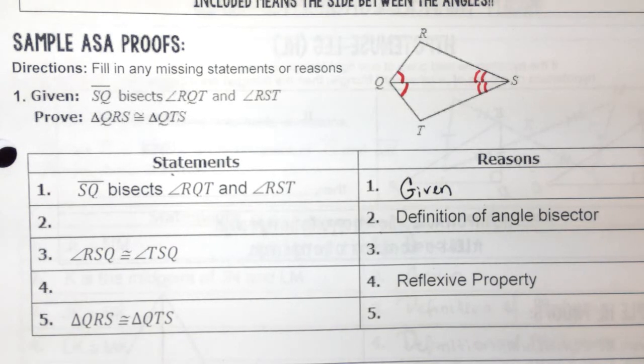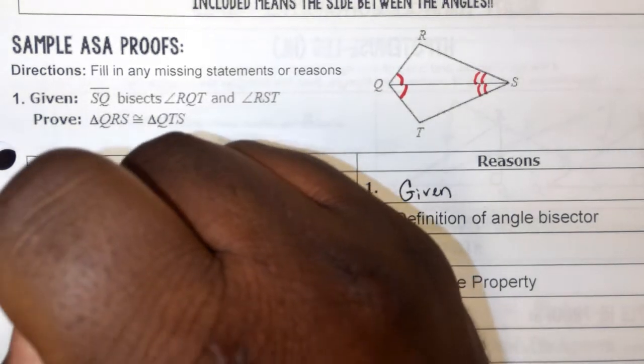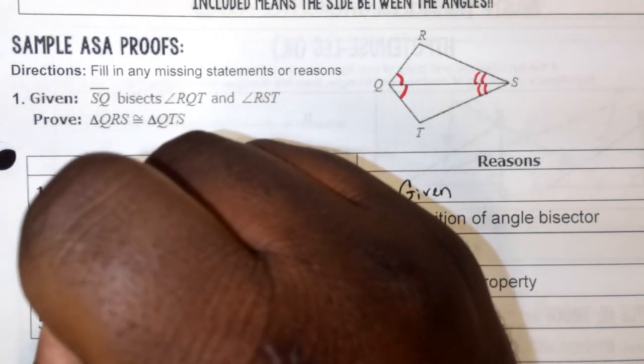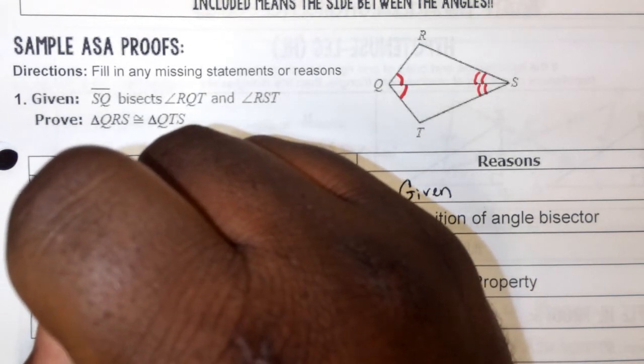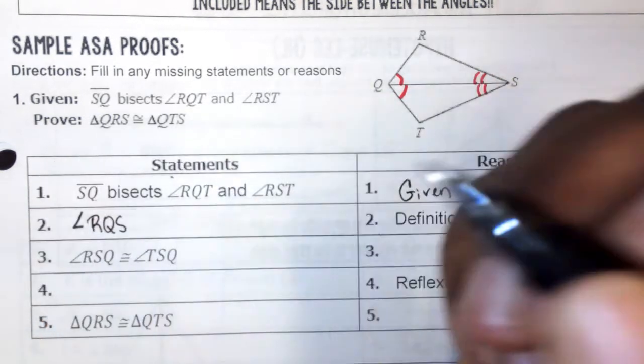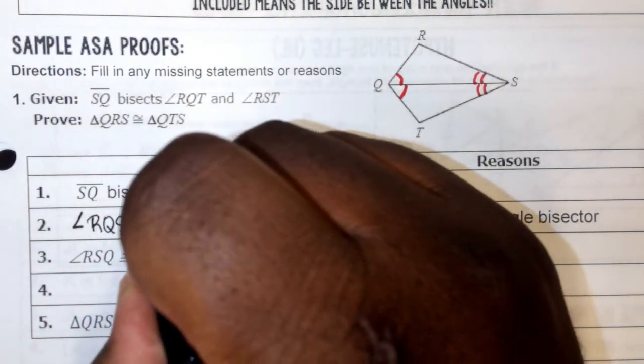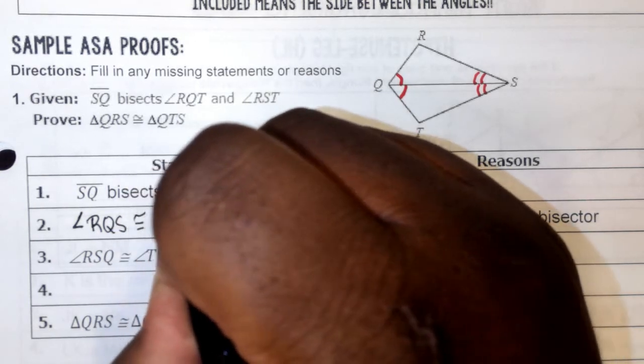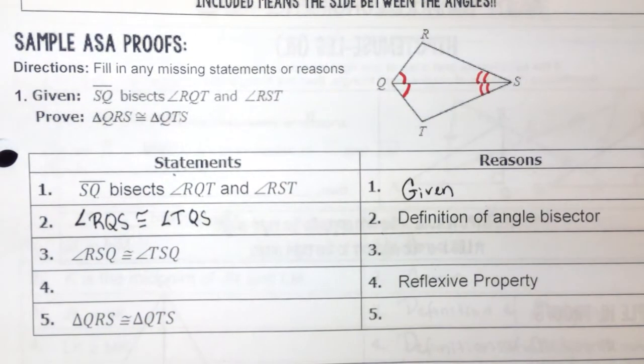Line 2. Definition of an angle bisector. Rodriguez, what should go there for my statement? Say it loud.